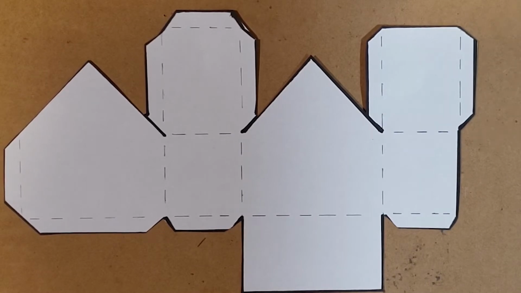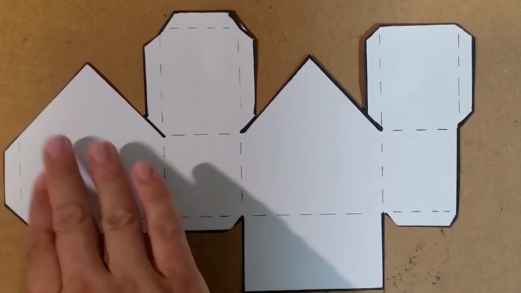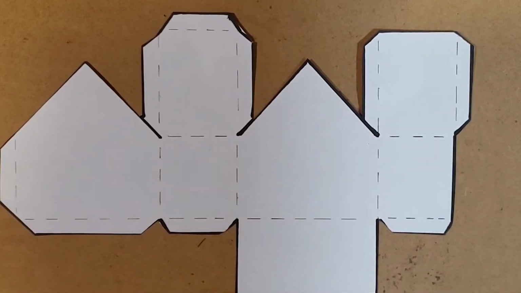So what you need to do is grab some crayons or some markers or some colored pencils, and you're going to want to draw on this part and this part. That's where you're going to put your windows and your doors.